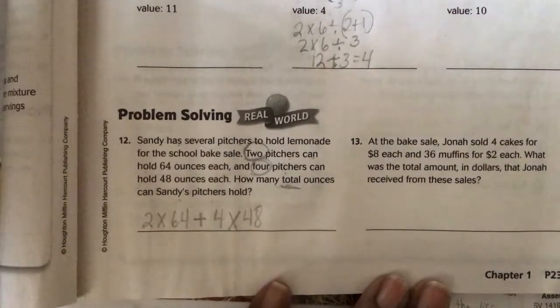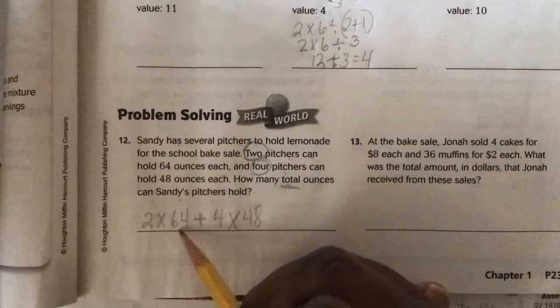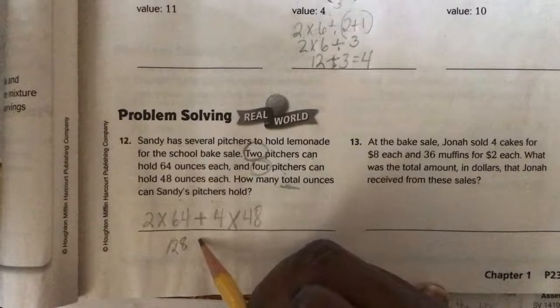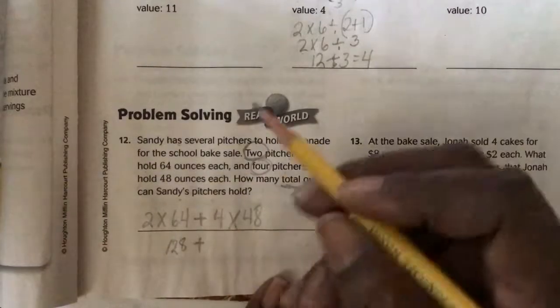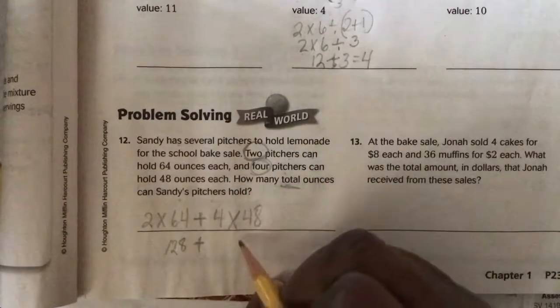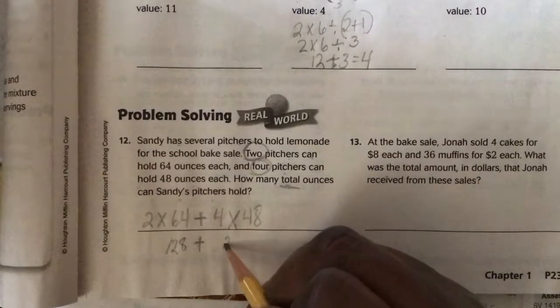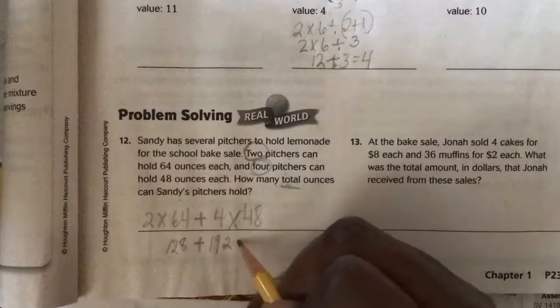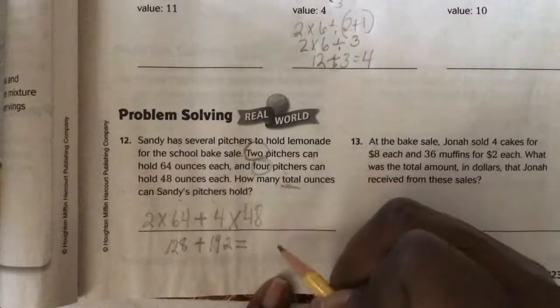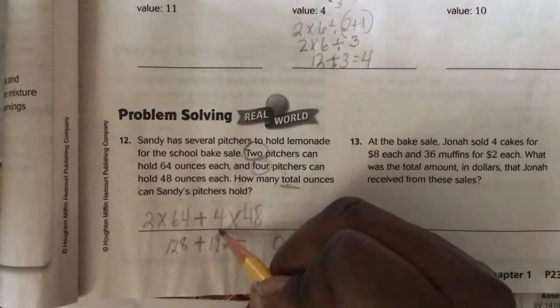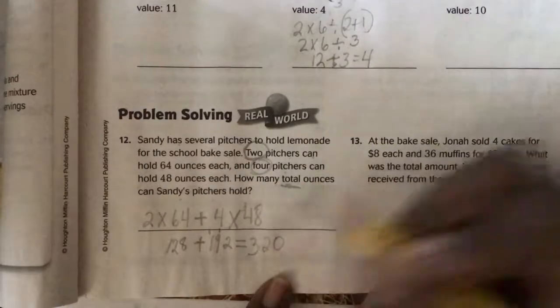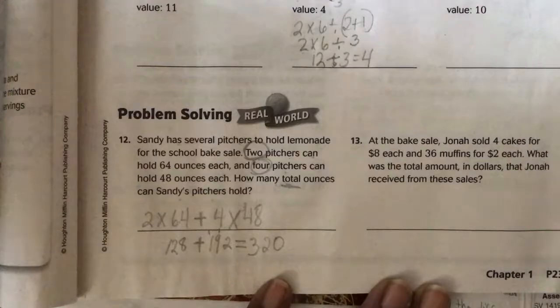Okay, so let's take a look. 2 times 64 is going to give us 128. Okay, and then 4 times 48 it was 192. When we add the 2 together, we have 320 ounces altogether.